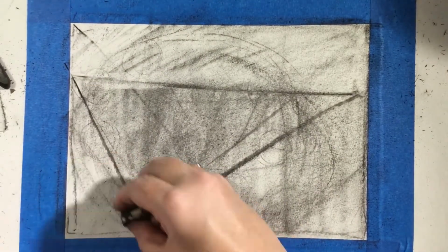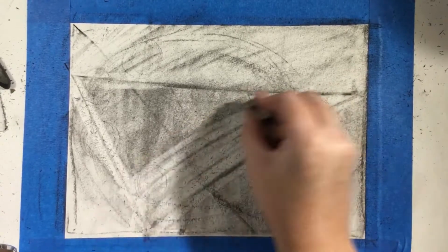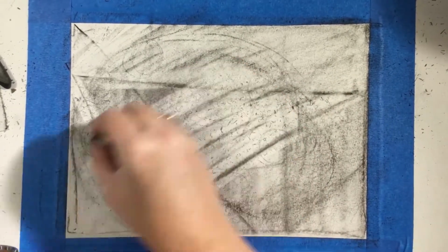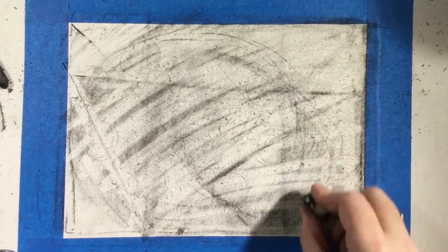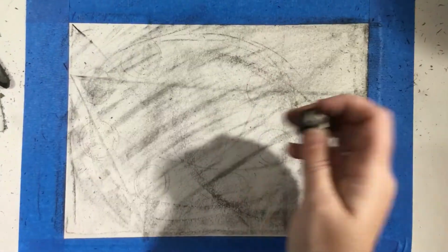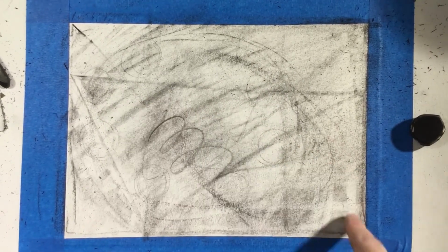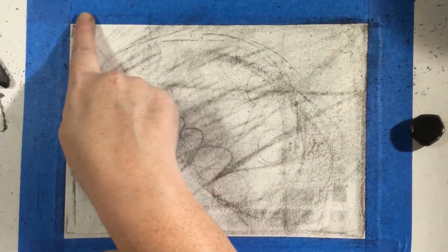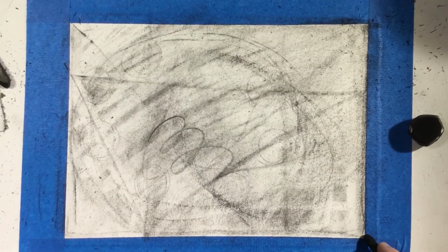You want to do that in a dynamic way, whether you're drawing roses or a field or a face. You want to cut this picture plane up in an interesting way. This is not just a place to catch your hand. This is an actual mathematical figure that can be divided.